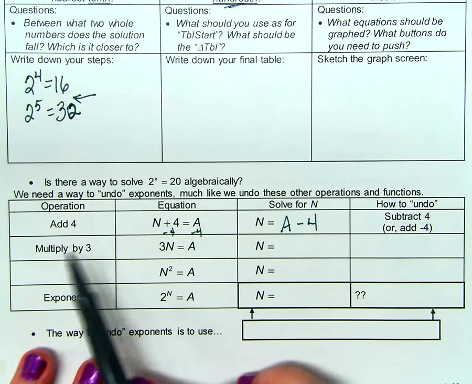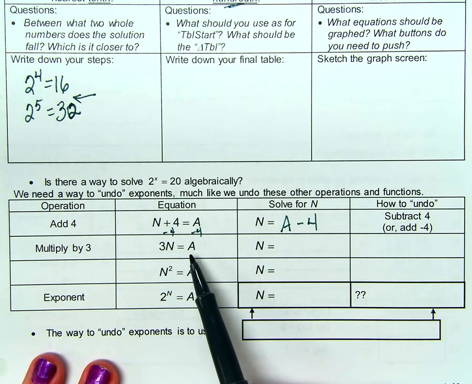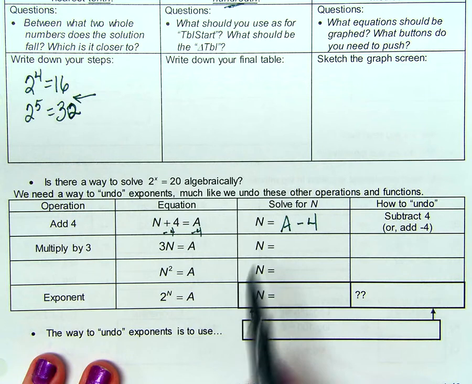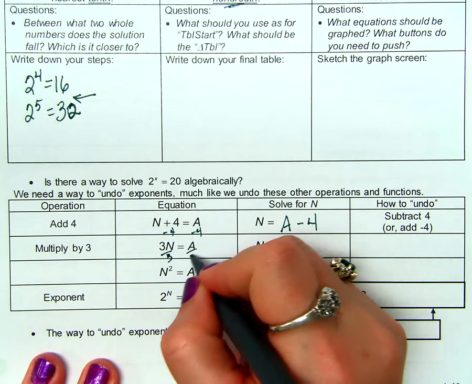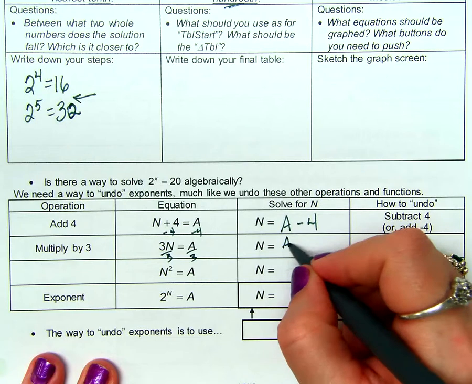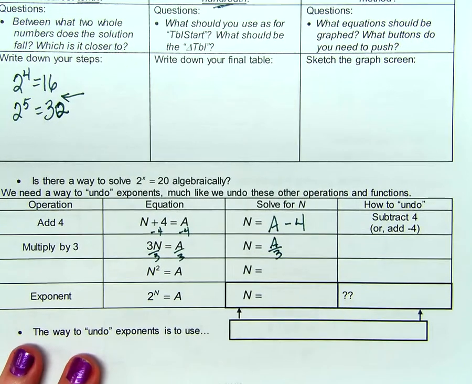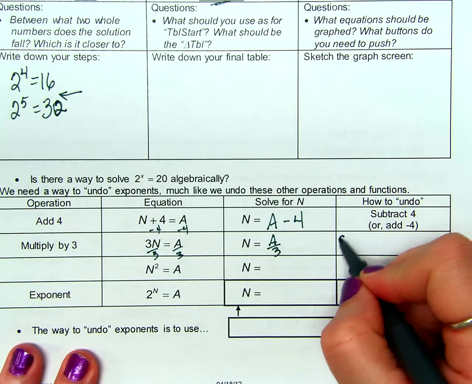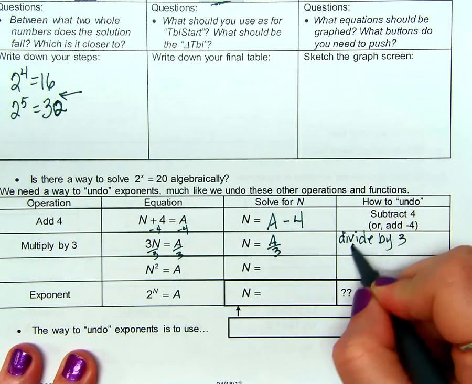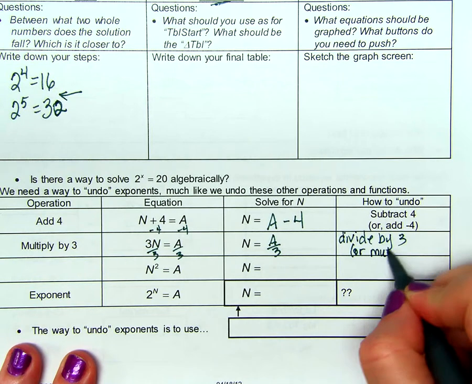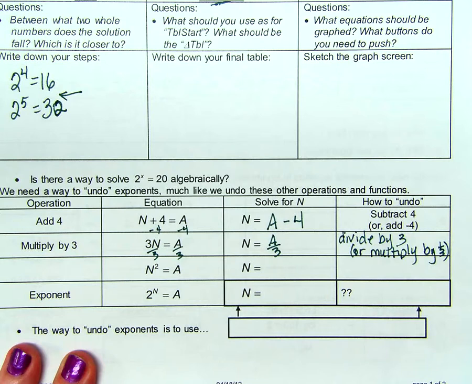Okay. What if we're multiplying by 3? Doesn't that look like 3n equals a? Well, how do we undo that? How do we solve for n? Divide both sides by 3. So it looks like n equals a over 3. How did we undo multiplication? Divide by 3 or multiply by 1/3, right? The reciprocal.